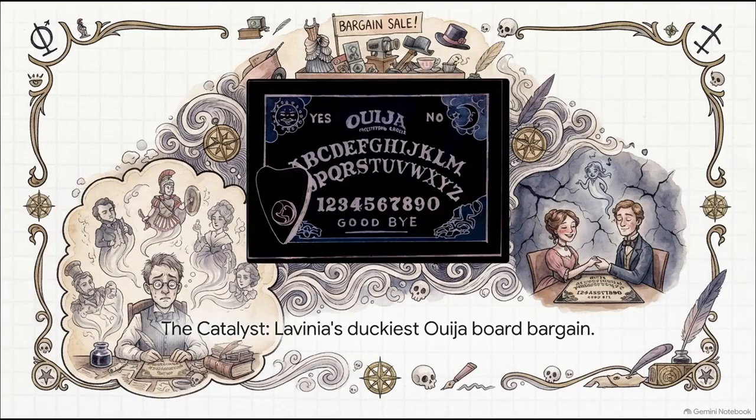And speaking of Ouija boards, let's talk about the ultimate catalyst here. Lavinia buys this board at a bargain sale, enthusiastically calling it the duckiest, darlingest thing. She is totally swept up in the latest fad. What examiners absolutely love to ask about here is the irony. See, Lavinia buys this specifically to help John write his historical novels. She thinks he can just chat with Napoleon or whoever. But ironically, her help is the exact thing that jeopardizes his writing, his marriage, and his sanity.